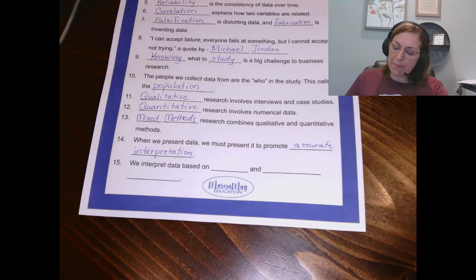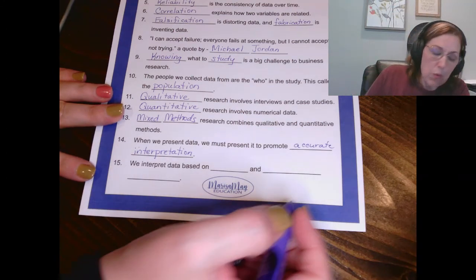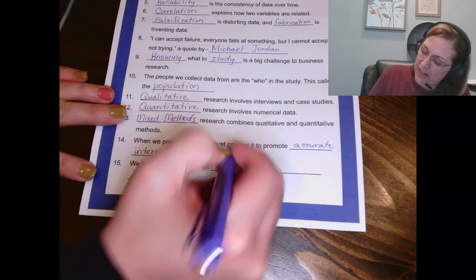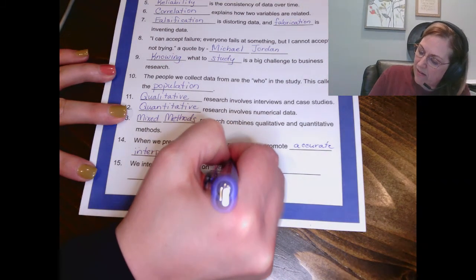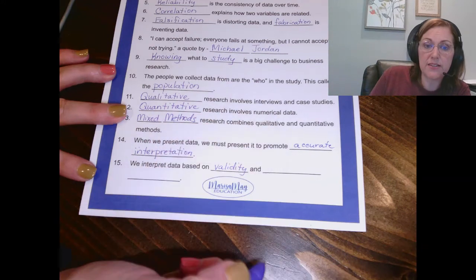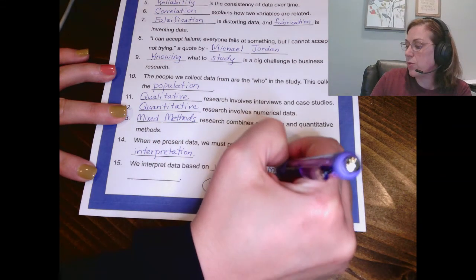Okay, number 15. We interpret data based on validity, how valid it is, and mathematical reasoning.